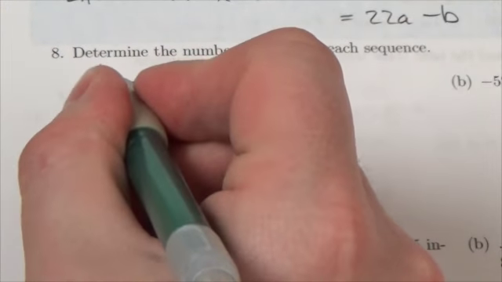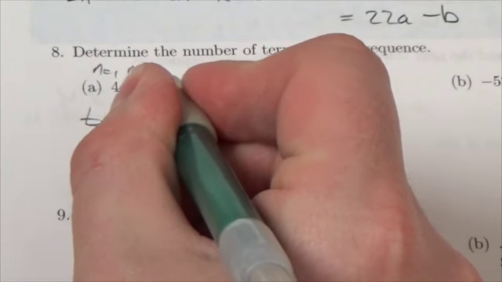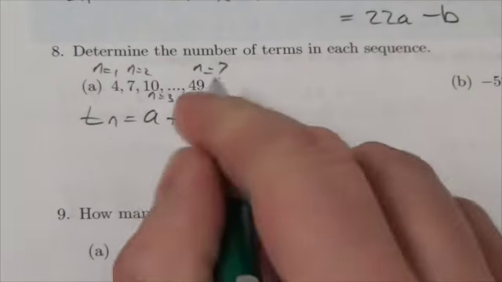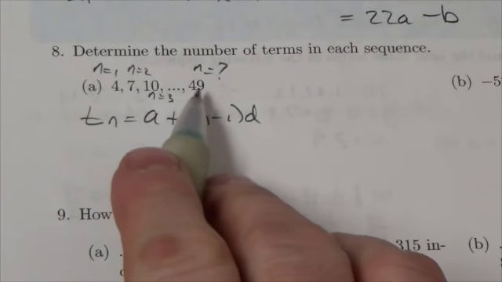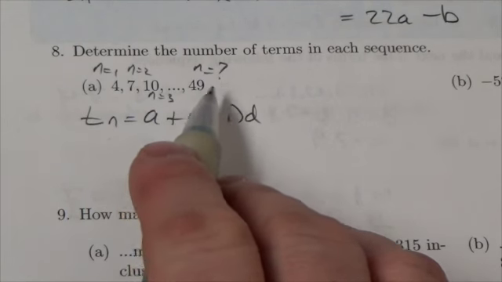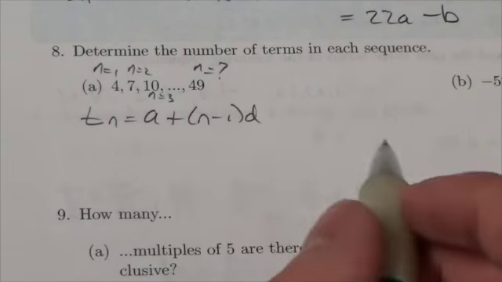Because remember, for the first term, n is 1. For the second term, n is 2. For the third term, n is equal to 3, and so on. So what I don't know is what the associated n value is with that last term there, that 49. If I know what that is, then I know how many terms there are in that sequence.